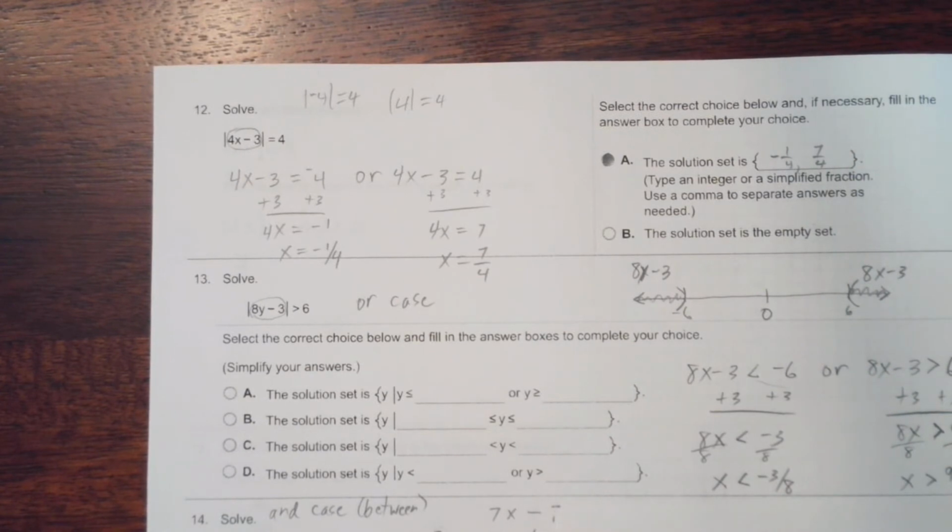And so our answers are going to, and notice there's an OR in between. Now notice x less than negative 3/8, that's the smaller values, and the numbers x that are greater than 9/8, those would be the larger. So we do want this on the left. I keep using x, I'm sorry, this should be a y. These are all y's.